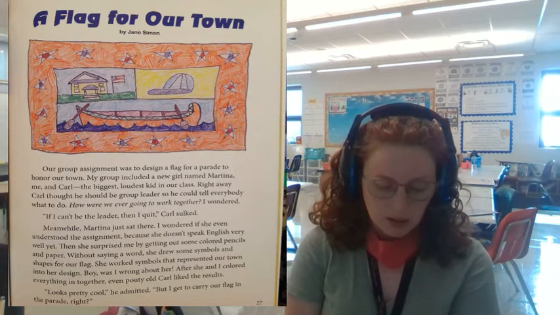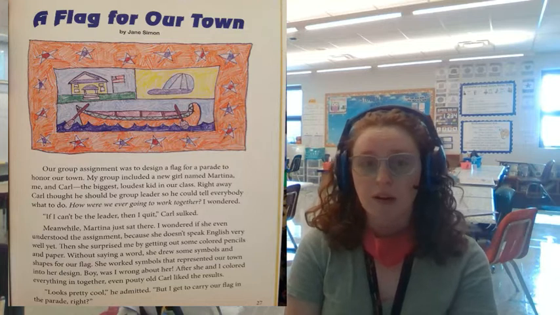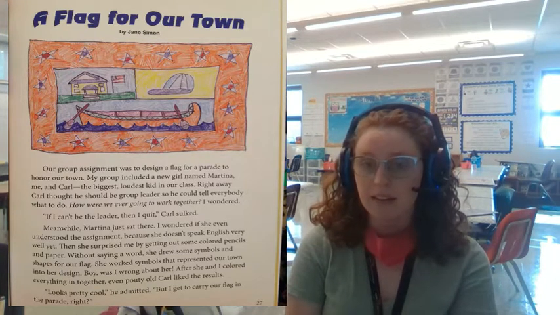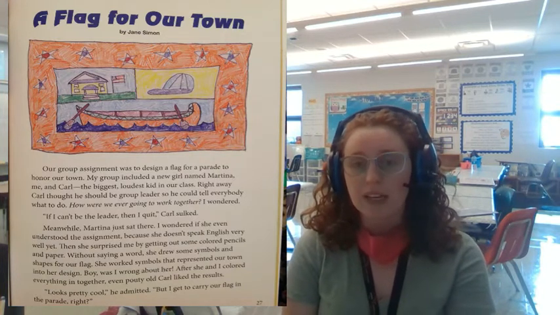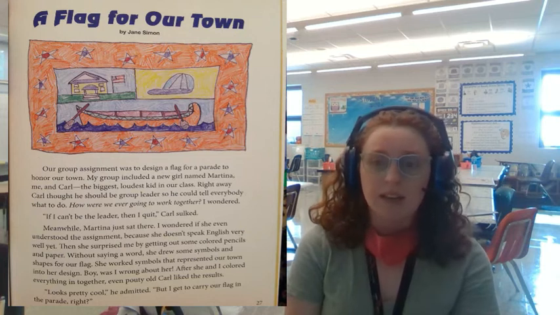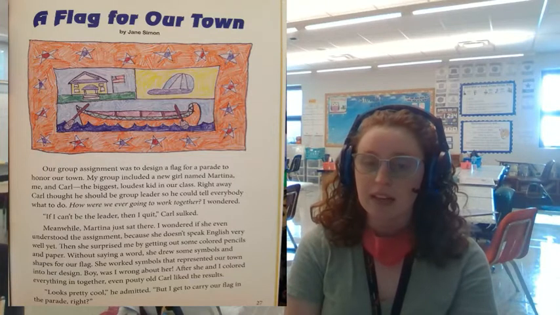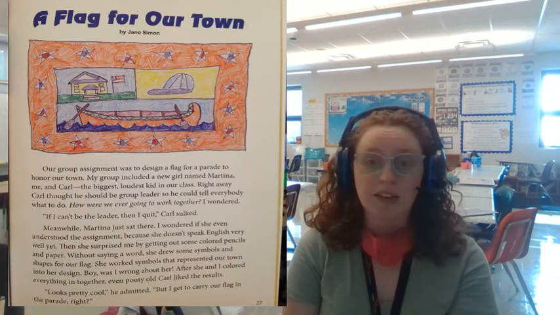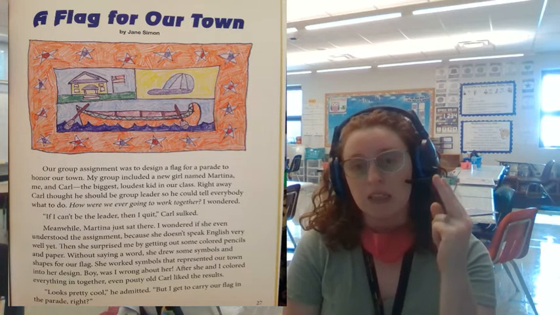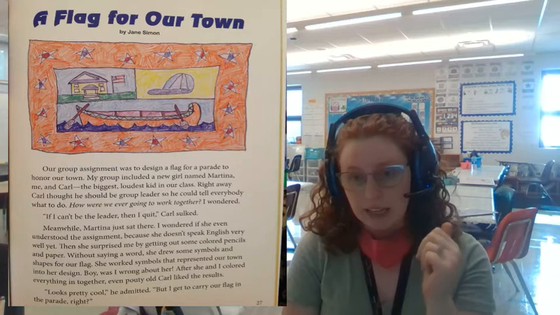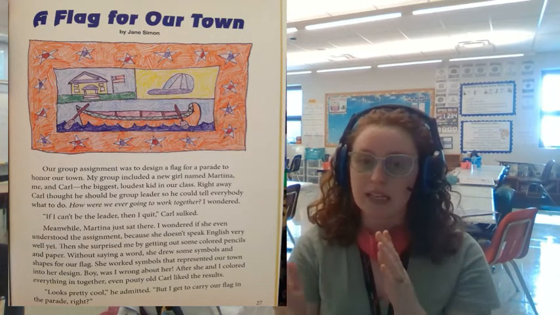If we're comparing the two stories, we can look at what happened in each story. A Flag for Our Town, the story we read today, was very simple. There was just a group of kids who had to work on a project. One of the kids was whiny and didn't want to work, and then one didn't speak very good English, but she ended up being the one that got started and fixed the problem. So one kid caused the problem by not wanting to work and being whiny, and the second kid, Martina, fixed the problem.